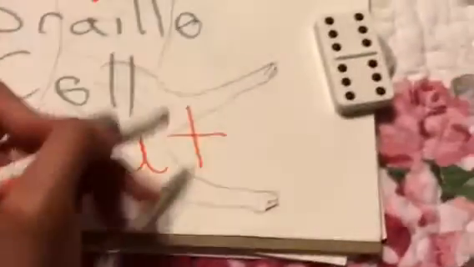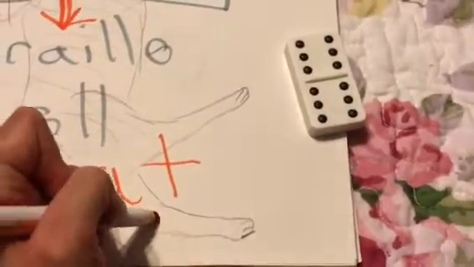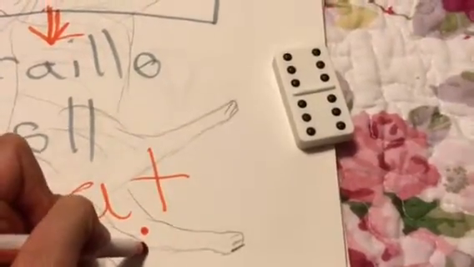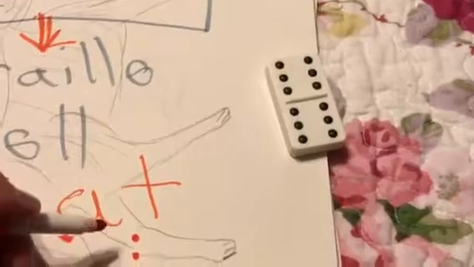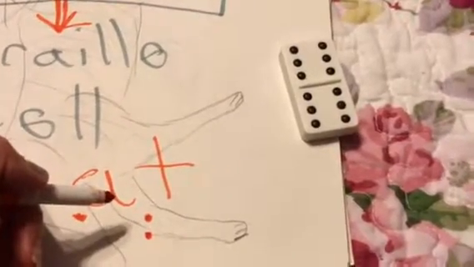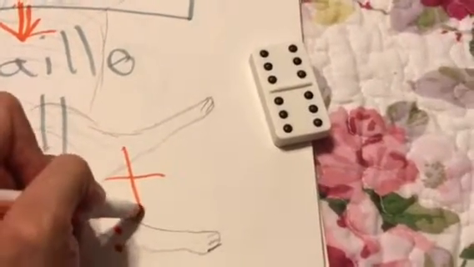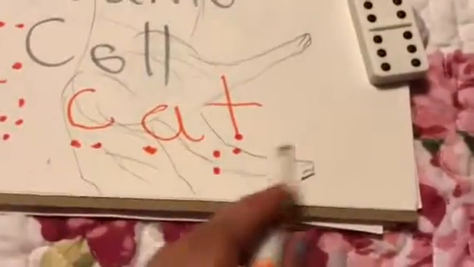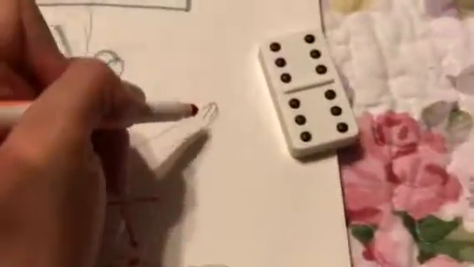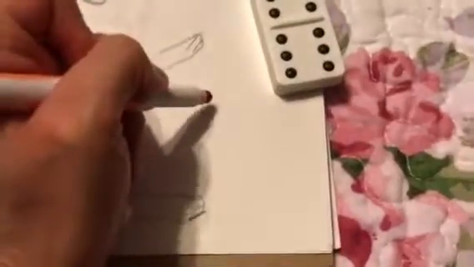So it would essentially look like this. So 2 and 3 are in the middle and bottom half of the Braille cell, and 4 and 5. Cat.